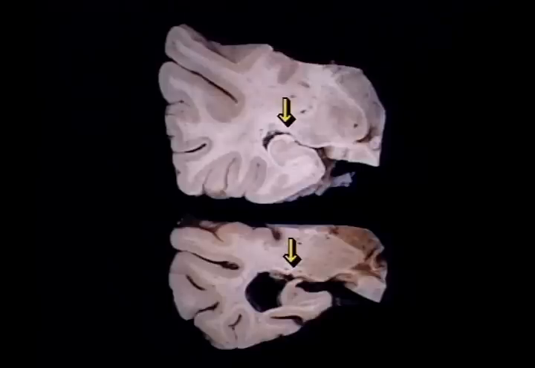In fact, it is so shrunken that the ventricle, the fluid-filled cavity outlined here by this arrow, is markedly dilated in comparison to the crescent-shaped ventricle up above. What does the hippocampus do for you? Well, the hippocampus is the gateway to recent memory.